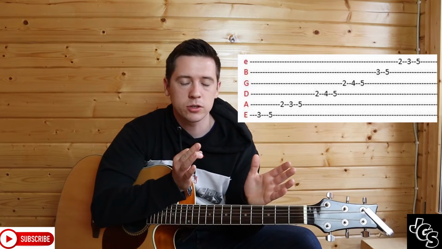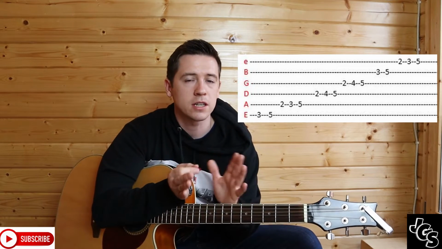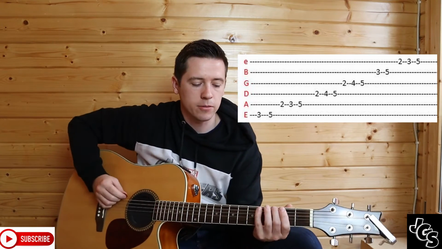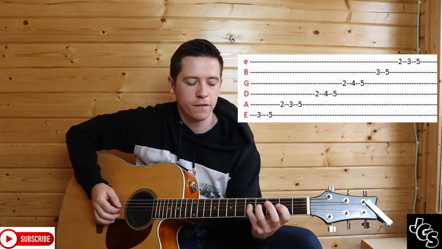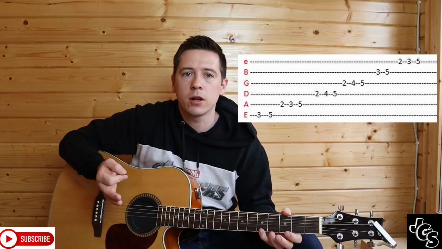So I usually stick to 4, maybe 5 boxes. So if it's in 2, the furthest I'd go is 6. So that's 2, 3, 4, 5, 6. So I try and keep it within that range. So we started off, that was 3, 5, 2, 3, 5, 2, 4, 5, 2, 4, 5, 3, 5, and then 2, 3, 5 on the bottom. And they were all your notes.